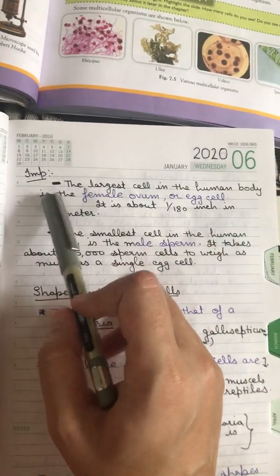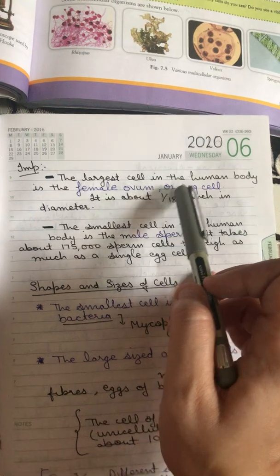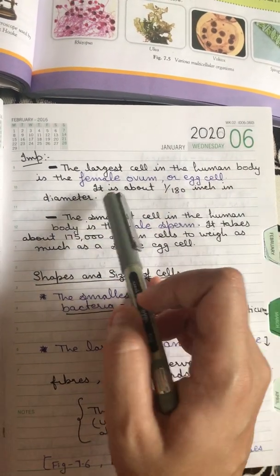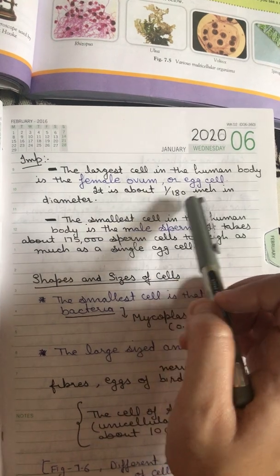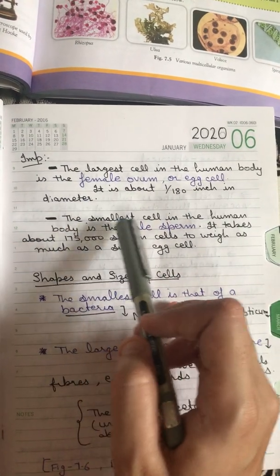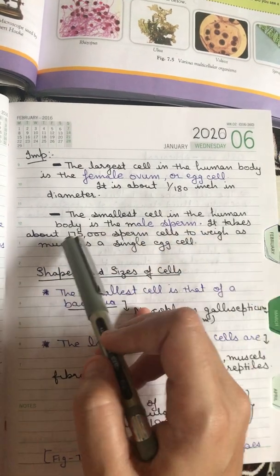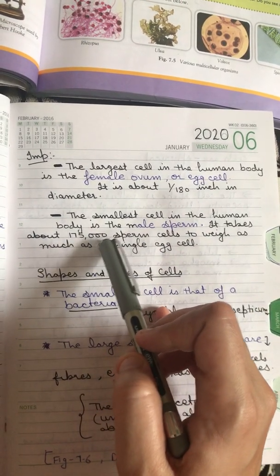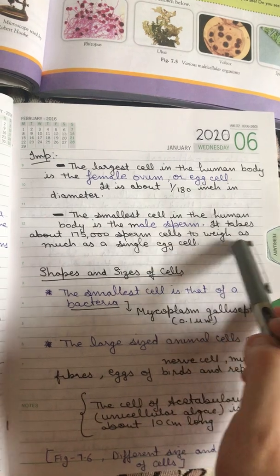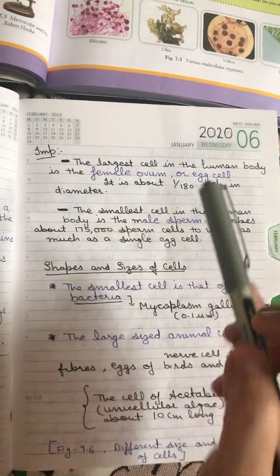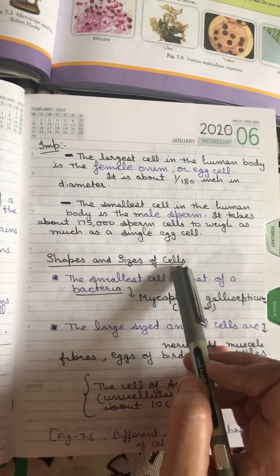Now the important points. The largest cell in the human body is the female ovum or egg cell. It is about 1 by 180 inch in diameter. The smallest cell in the human body is the male sperm. It takes about 175,000 sperm cells to weigh as much as a single egg cell. This is the comparison of shape and sizes of cells.